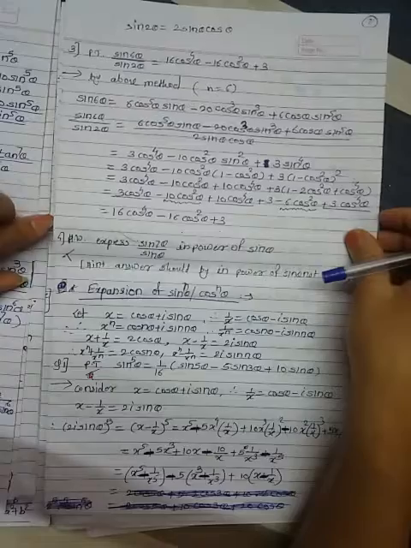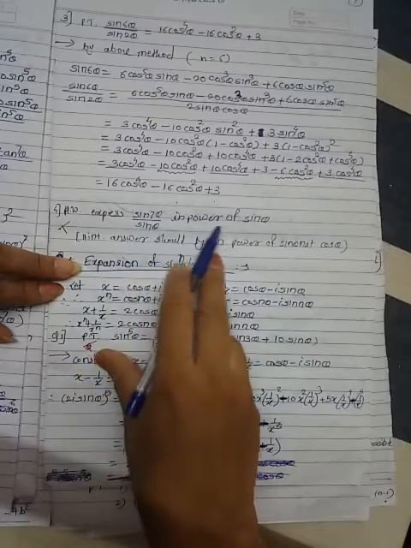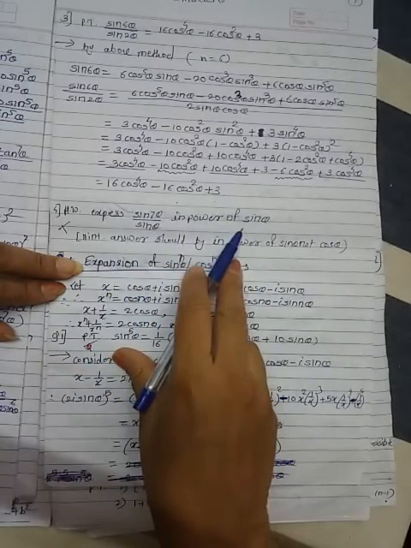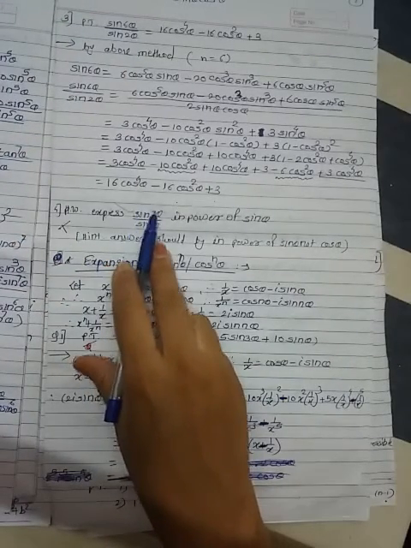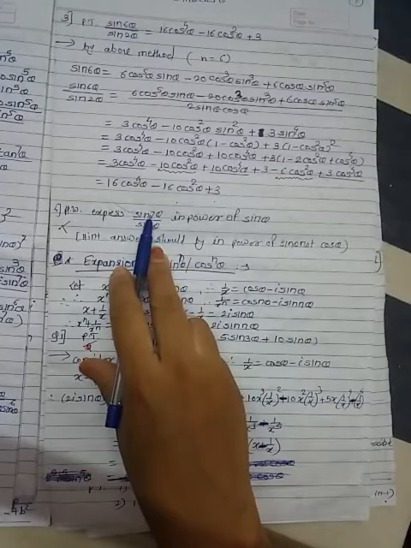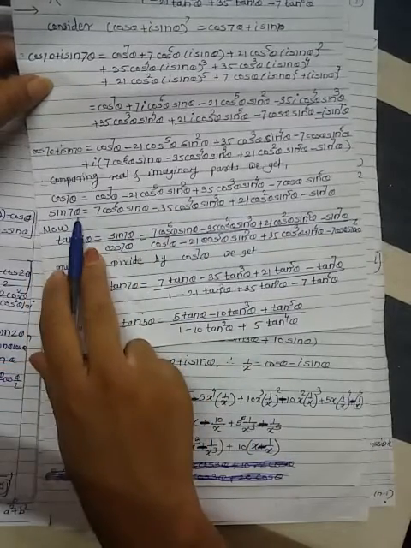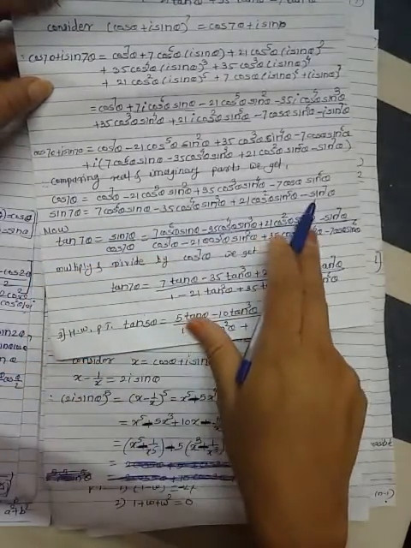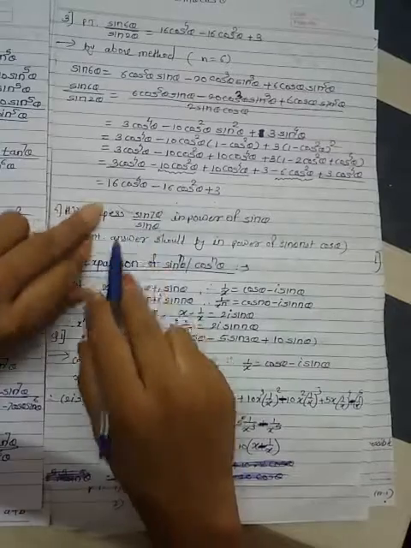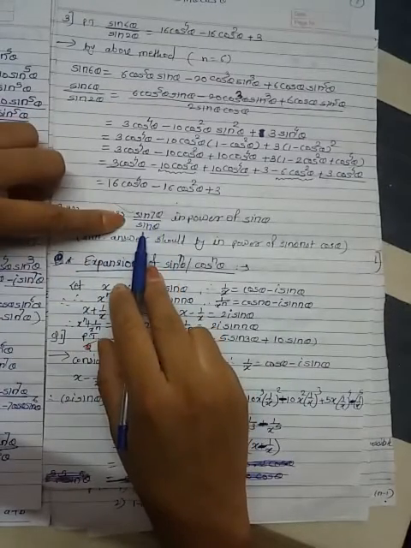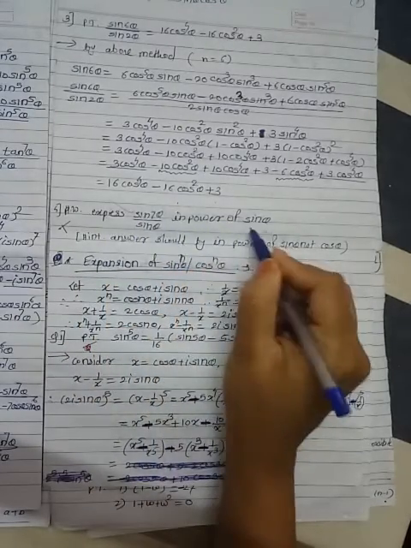Similarly, try this example. Express sin 7 theta upon sin theta in the powers of sin theta. What you have to do? Expand like the earlier example, sin 7 theta. Already we have it in the earlier example, which we have already solved for tan 7 theta. Sin 7 theta is this. Follow the steps as they are, and divide sin 7 theta by sin theta. And ultimately what is the question? Express this in the powers of sine only.